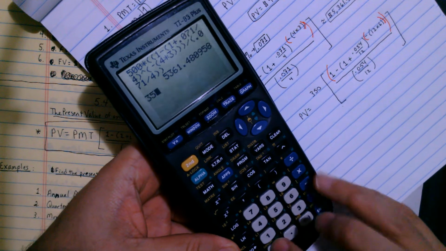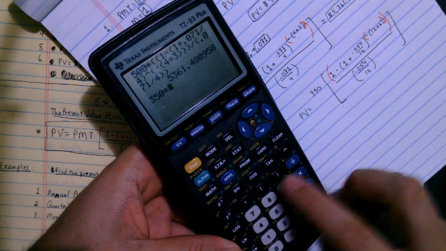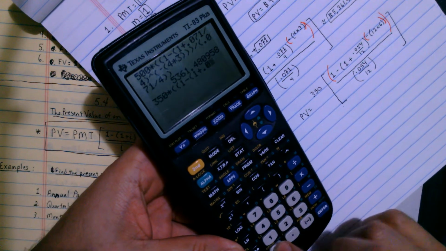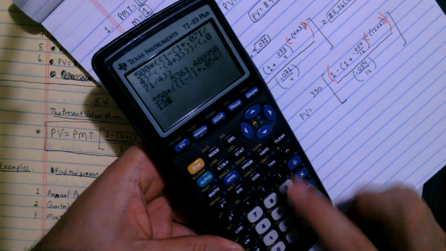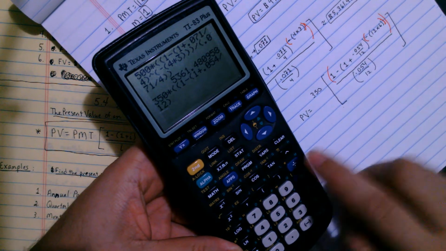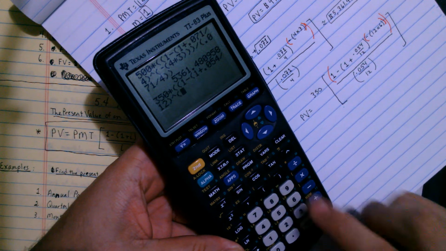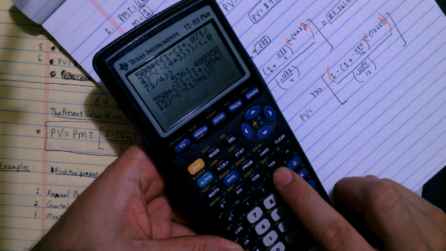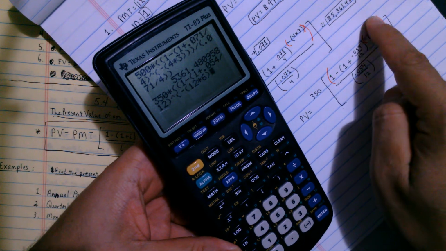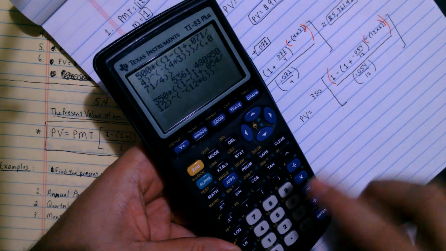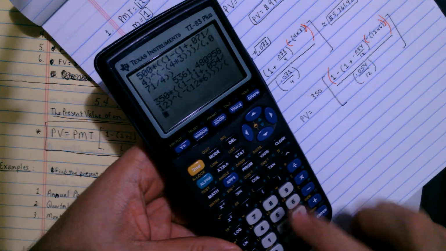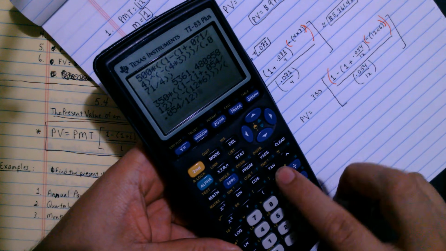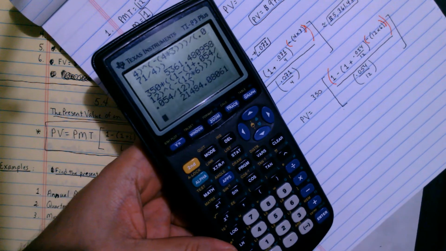So 350 times bracket, parentheses in your calculator, 1 minus open parentheses 1 plus 0.054 divided by 12, close the parentheses. Now you need the exponent, the little caret on top, parentheses, negative, another parentheses, 12 times 6, close that parentheses, close the parentheses on the exponent, close the big parentheses on top. All that divided by open parentheses, 0.054 divided by 12, close the bottom parentheses, and then close the big bracket. And that mess is your answer.